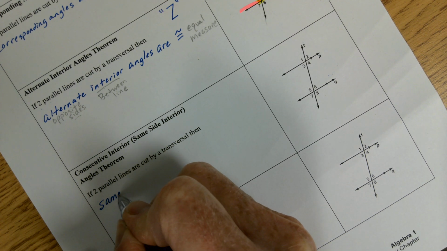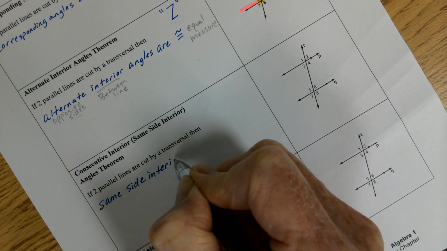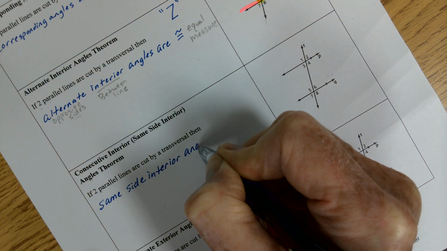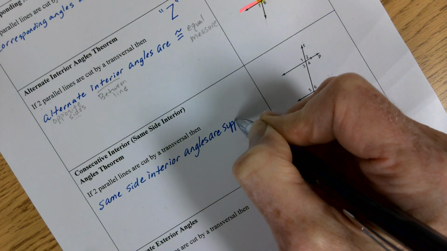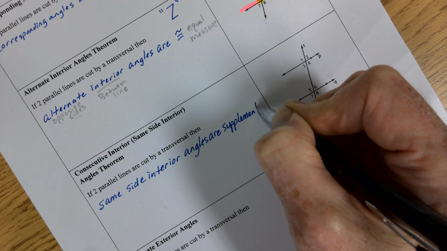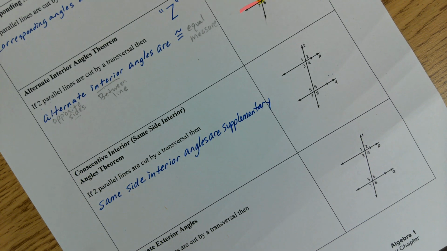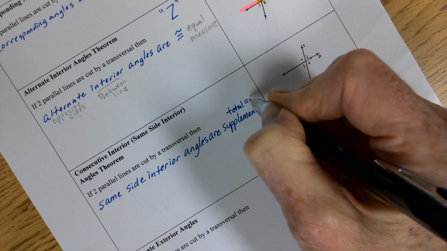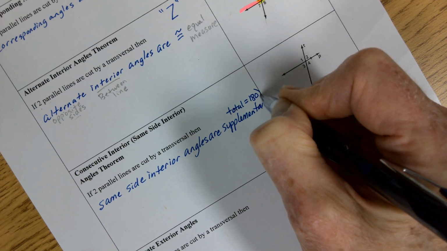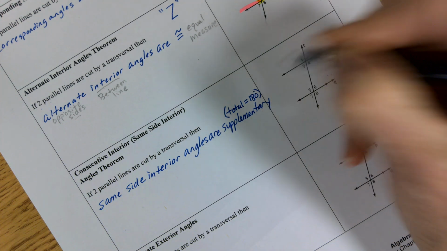same side interior angles are supplementary. Okay? Let's talk about supplementary means total equals 180. The sum, the total, is 180 degrees.